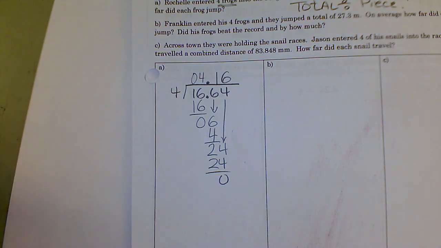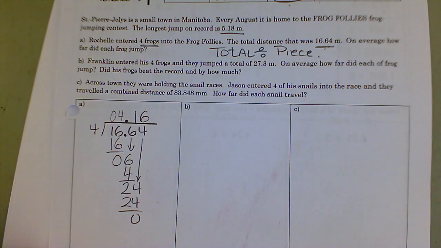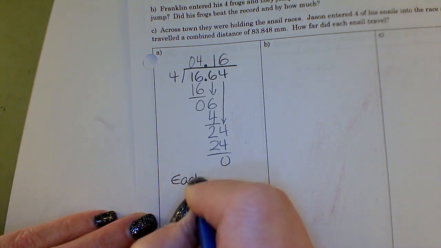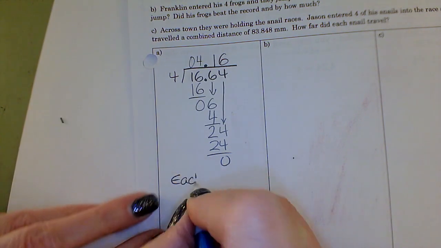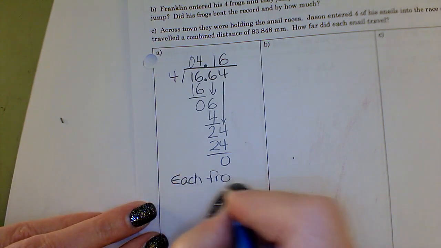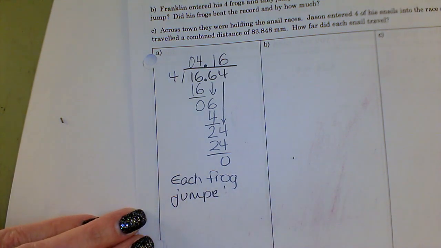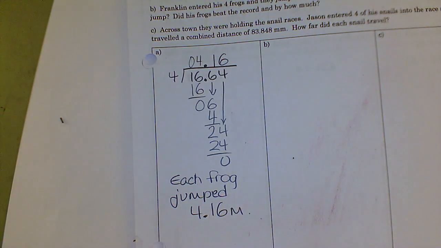Now, since it's a word question, I need to go and answer my question, right? It says, on average, how far did each frog jump? So each frog jumped 4.16, and I'm in meters. So each frog jumped that amount.